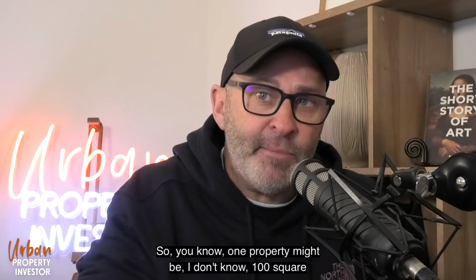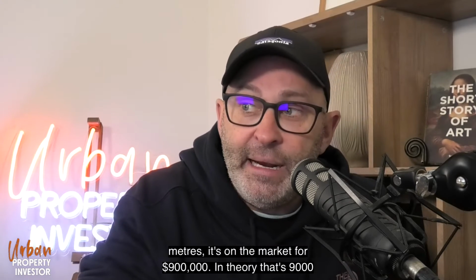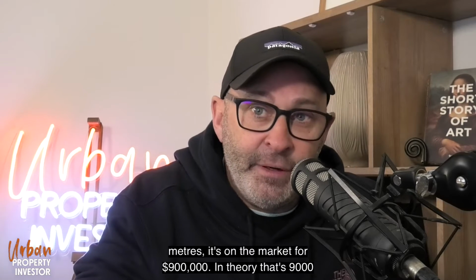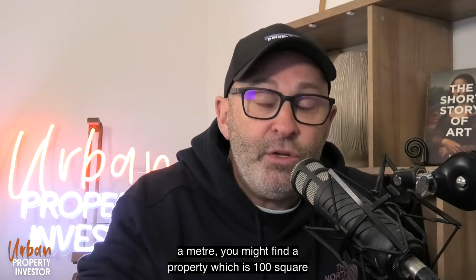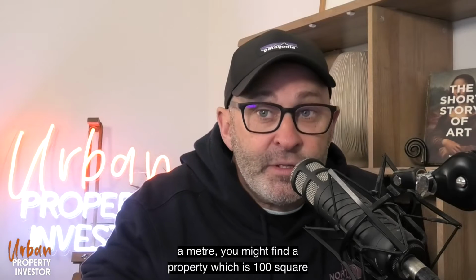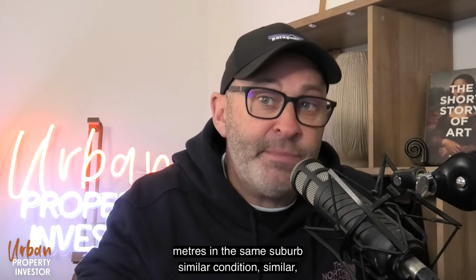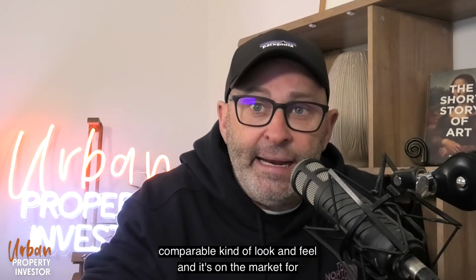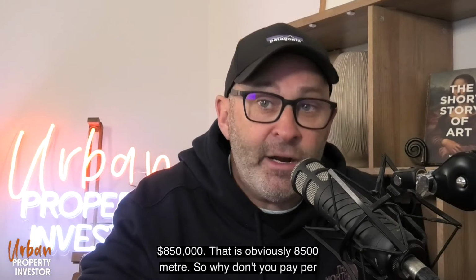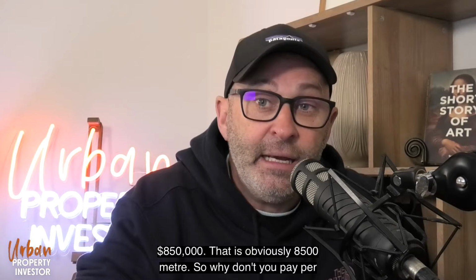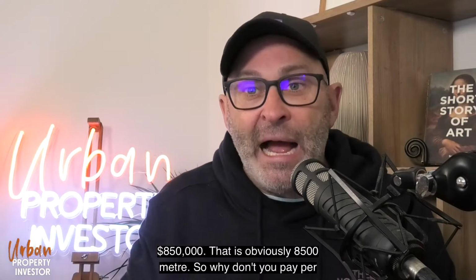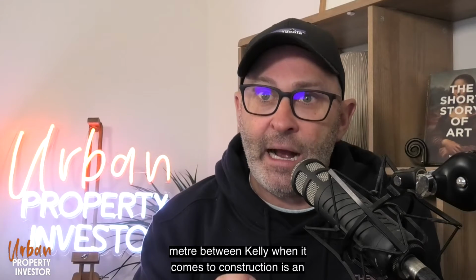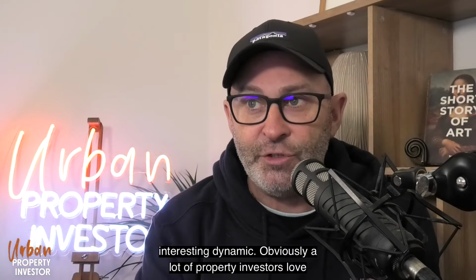So, one property might be 100 square meters. It's on the market for $900,000. In theory, that's $9,000 a meter. You might find a property which is 100 square meters in the same suburb, similar condition, similar comparable look and feel, and it's on the market for $850,000. That is obviously $8,500 a meter. So what you pay per meter, particularly when it comes to construction, is an interesting dynamic.